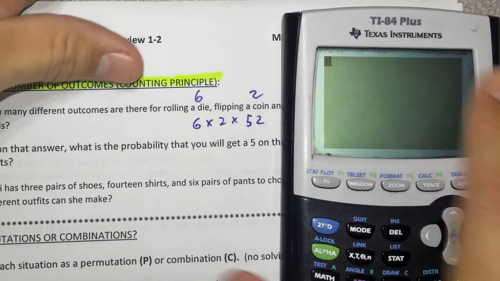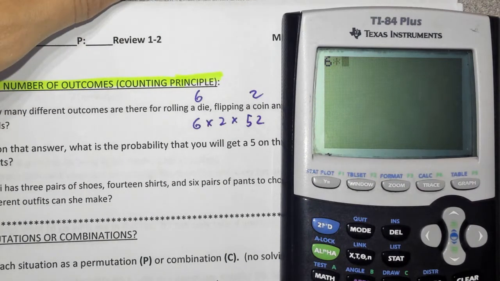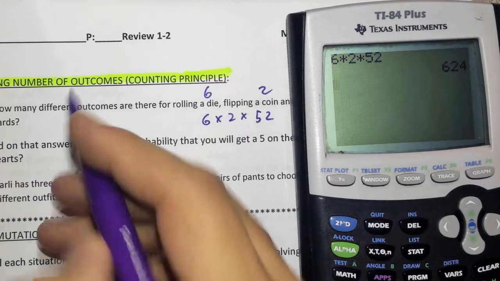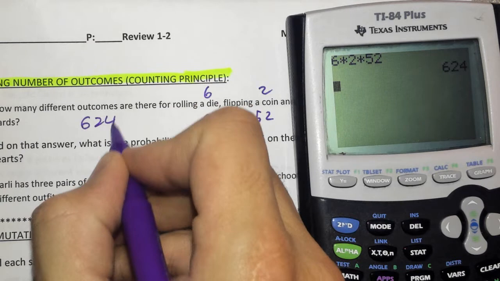Let's grab our calculator. 6 times 2 times 52. And that gets us 624.